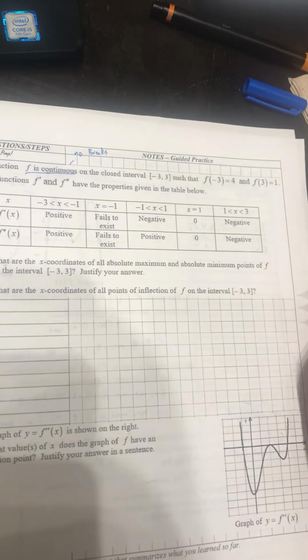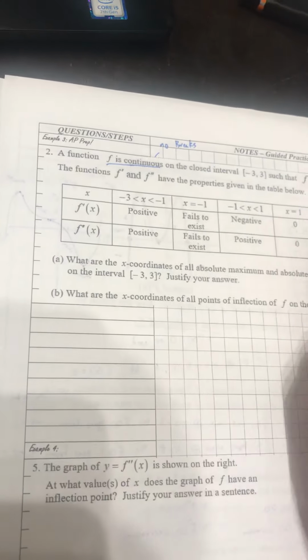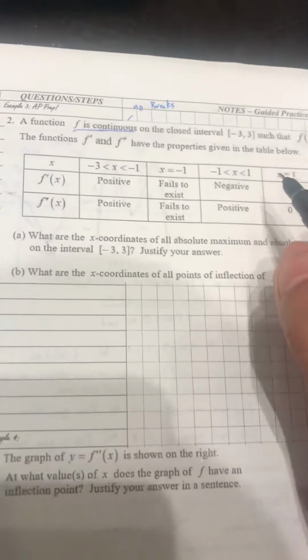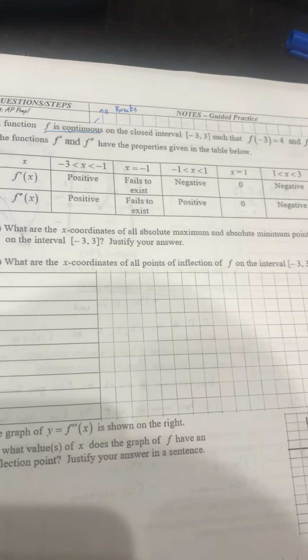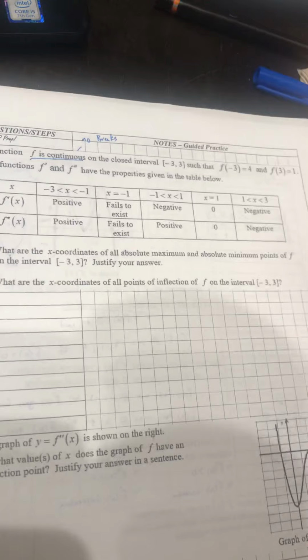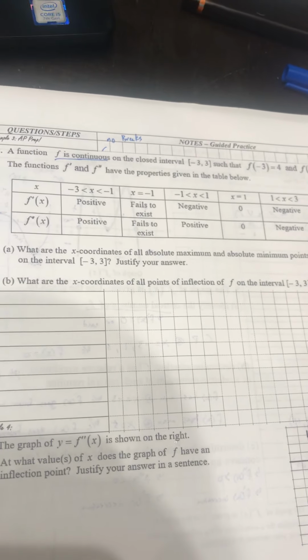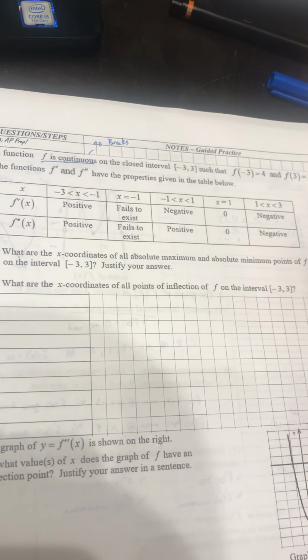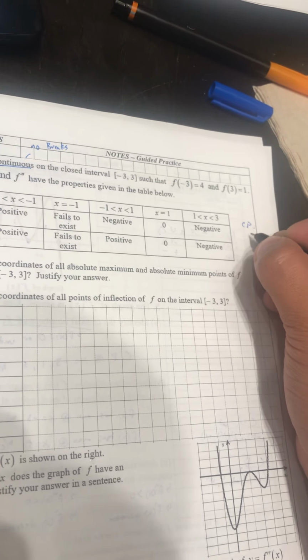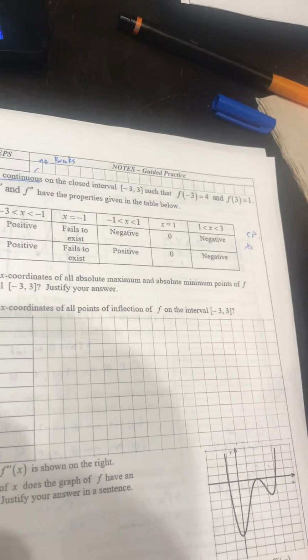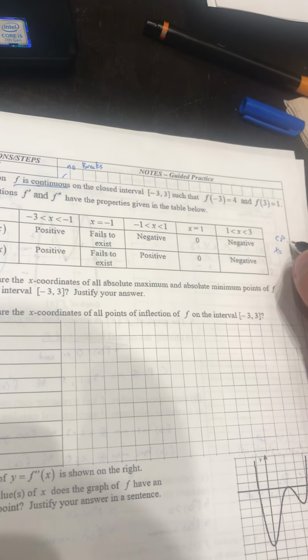Now, this looks like our table. This is the first derivative, and that's our second derivative. Good. Right away, just so we can break it down, what are our critical points, at x equals what and x equals what? What's the definition of a critical point?